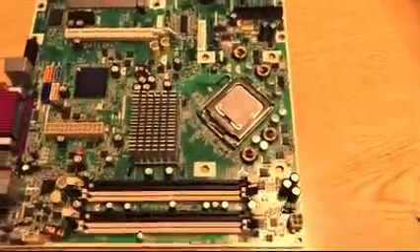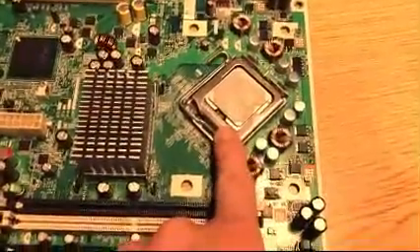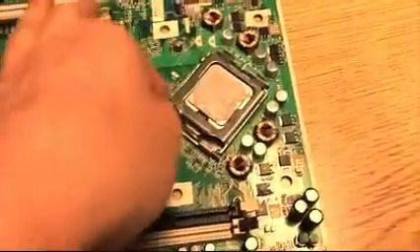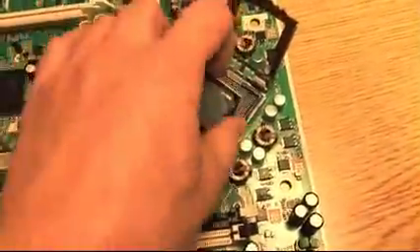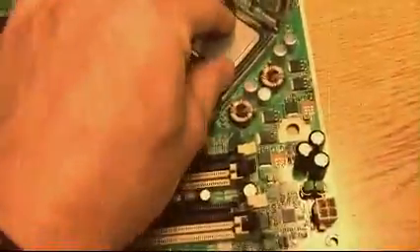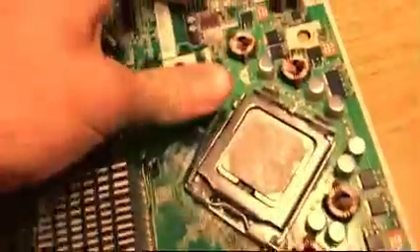Okay, so the first thing I want to talk about is the CPU, or the central processing unit, and that resides here on the board. It sits in what is known as the CPU socket. So the socket allows the CPU to interface with the board, and it simply just snaps into the board like so.